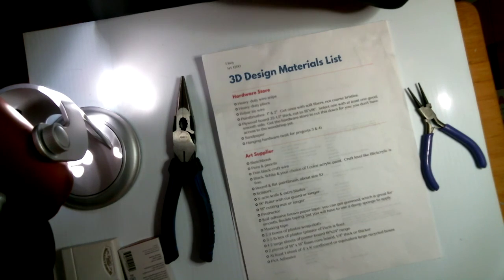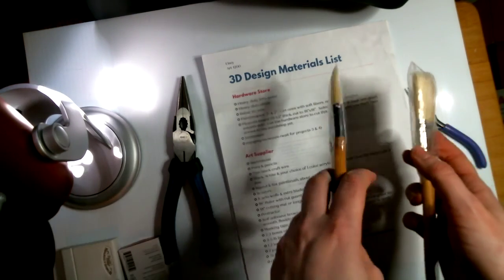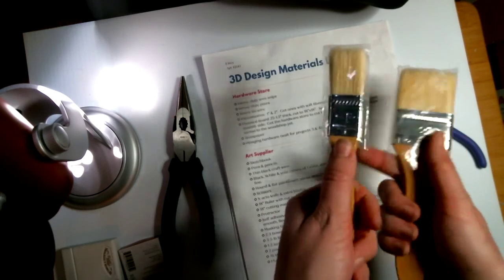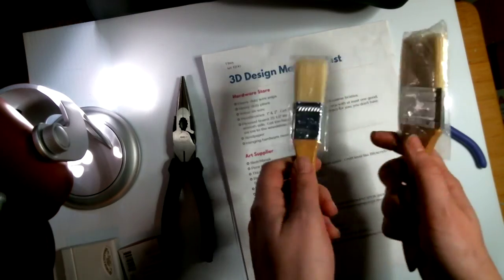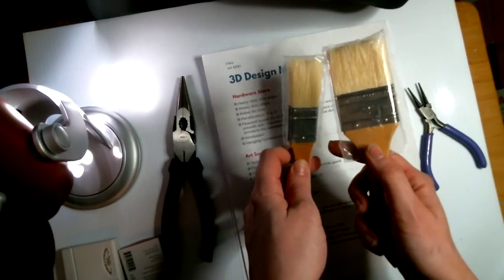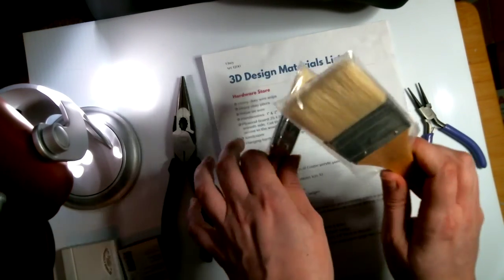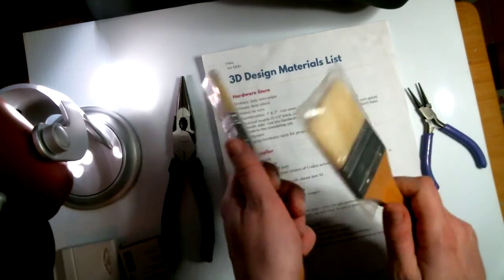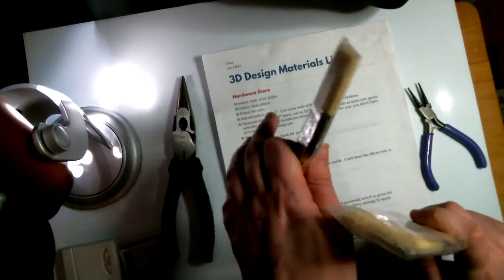All right, let's see. Generic paintbrushes. These can also be gotten from your art supply store as well as the hardware store. I don't recommend getting the absolute cheapest, like the 97-cent gesso brushes or whatever. Those are really terrible. They won't even last.